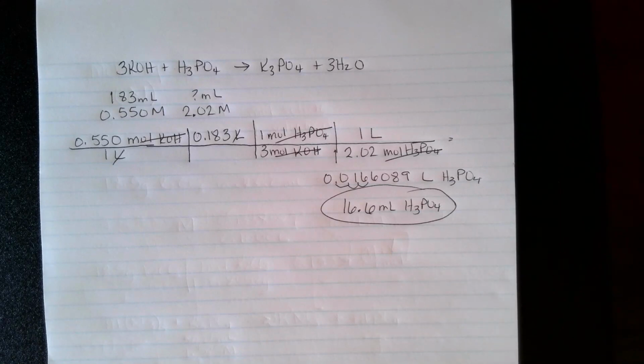So that is how you're going to be using molarity in your stoichiometry equations.